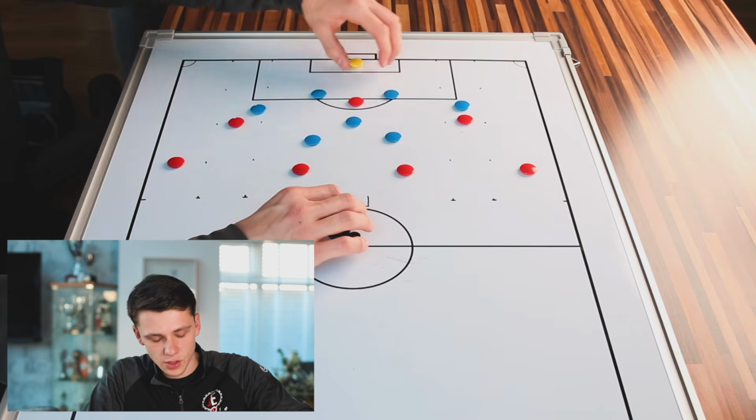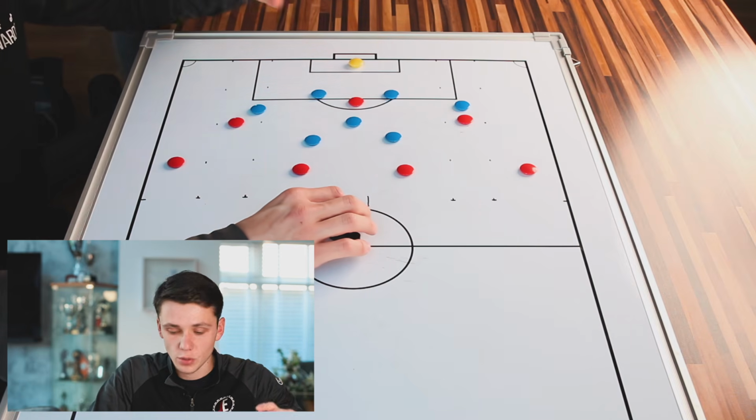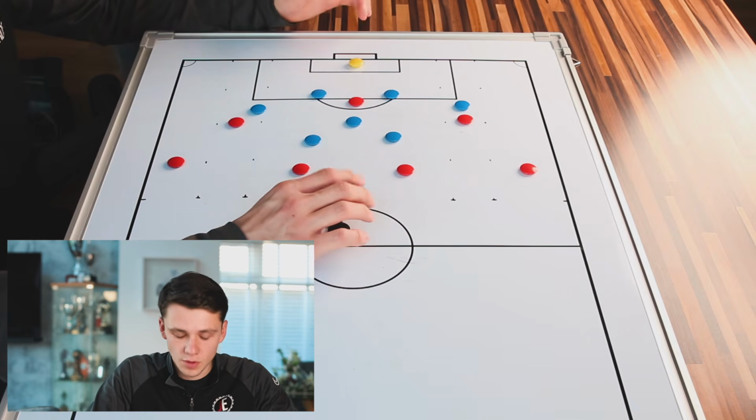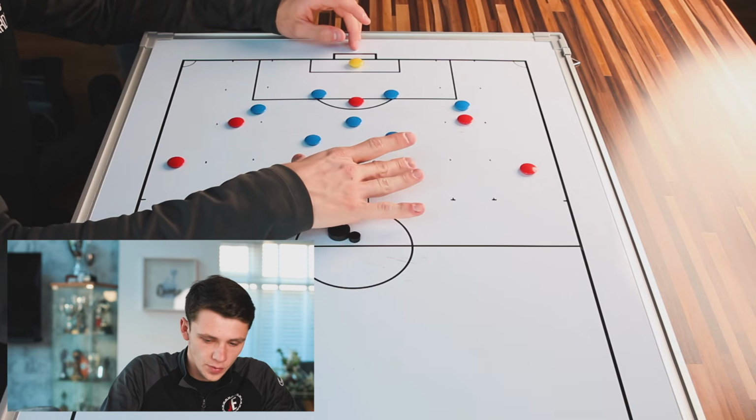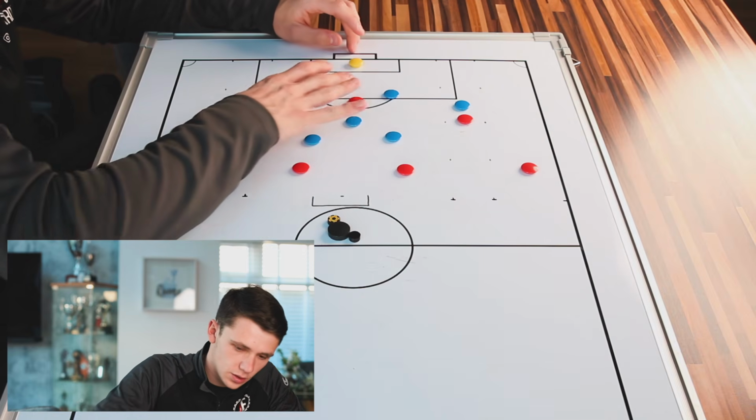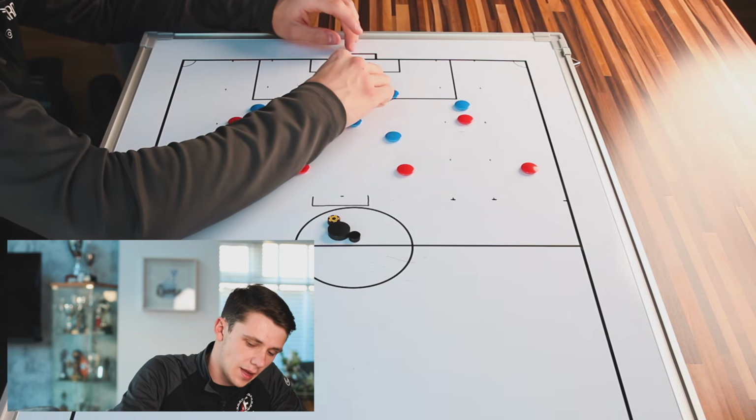but you can have different start points, so the team can start as well if they score, or let's say the ball goes in behind. So we can do different start points to coach from. So you can have the 2 players central, your 2 fullbacks, 2 wide players and the forward.